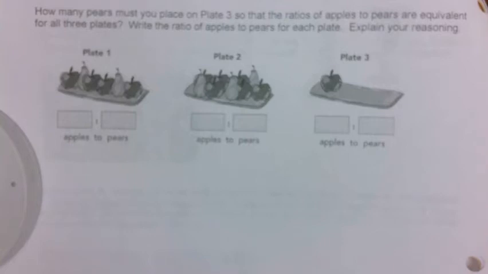In our lesson today, we're going to look at rates that involve complex fractions. And we're going to start by looking at an example where we have three different plates of fruit. It says, how many pears must you place on plate number 3 so that the ratios of apples to pears are equivalent for all 3 plates? Write the ratio of apples to pears for each plate and then explain your reasoning.